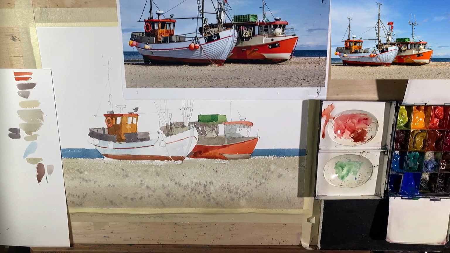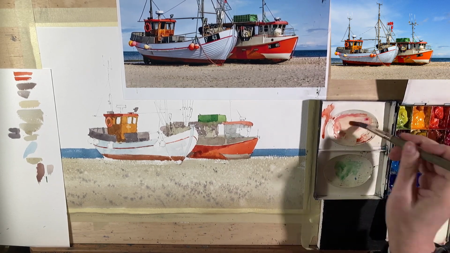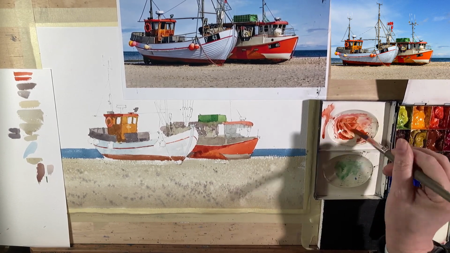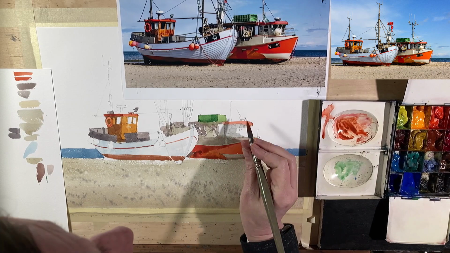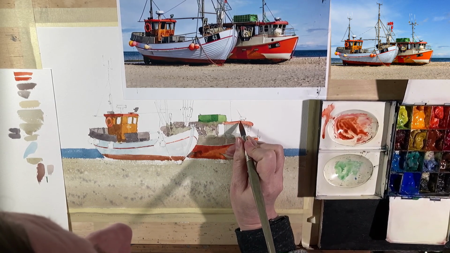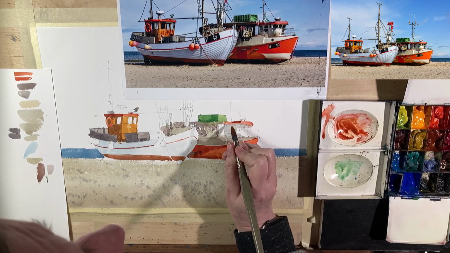Okay. And the side of this roof, again, it's our vermilion with a little bit of burnt sienna. Just slightly darker, just to make this look as though the light is on the front.